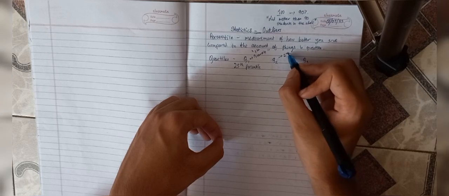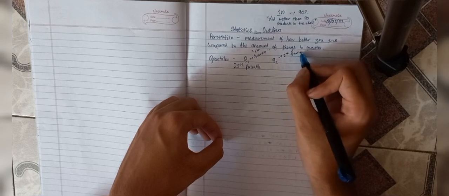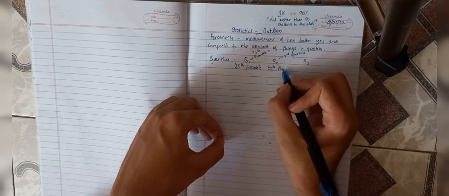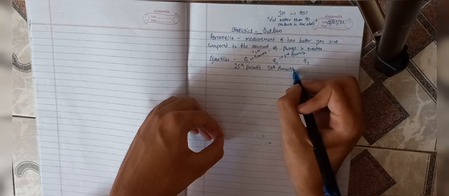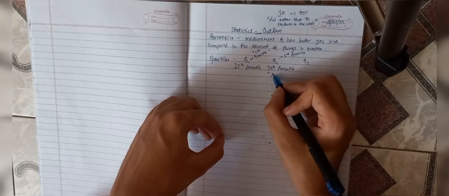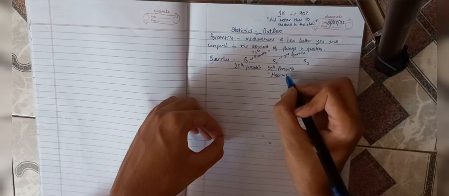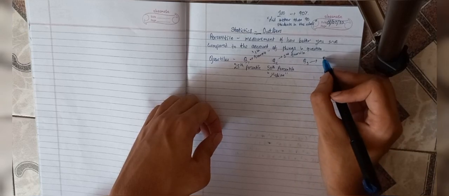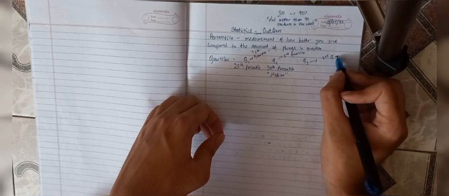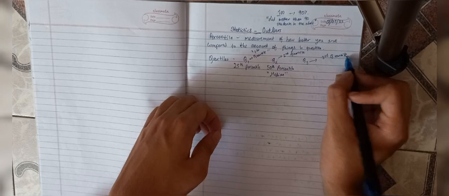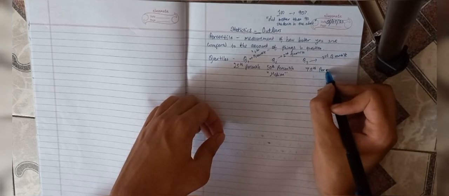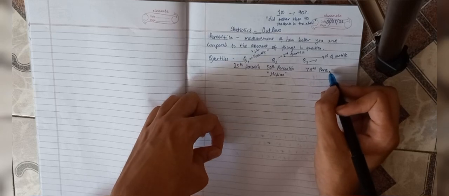Quartile 2, the second quartile, or 50th percentile, is the median. Q3, also known as the third quartile, is the 75th percentile.